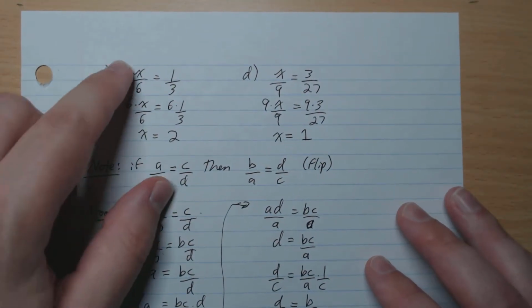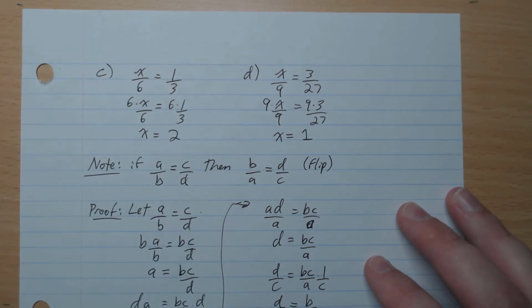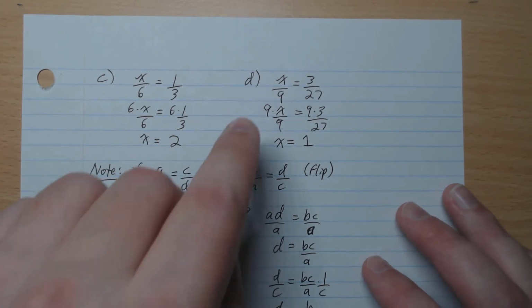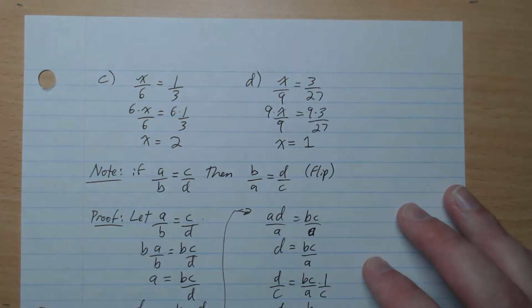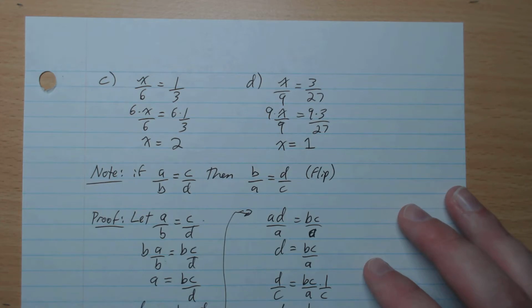Okay, C, x over 6 equals 1/3. Times 6 to both sides. 6 over 3 is 2, so x equals 2 is our answer. D, x over 9 equals 3 over 27. Times 9 to both sides, and we get 27 over 27, and so the value of x is 1.